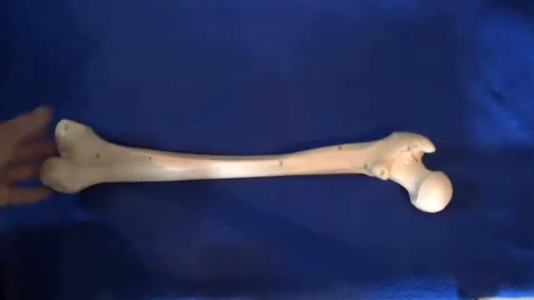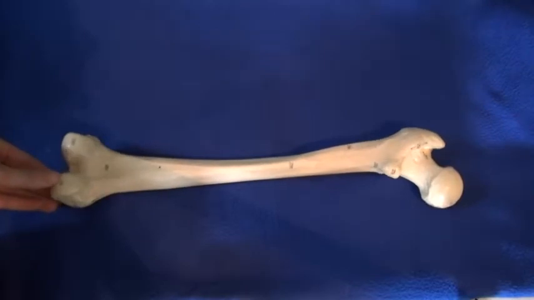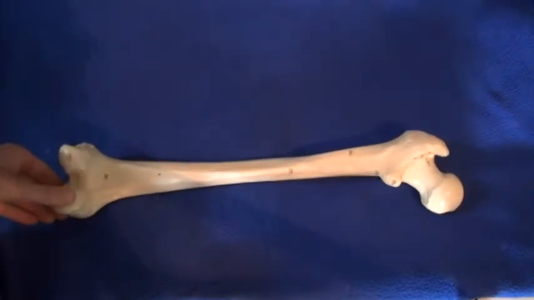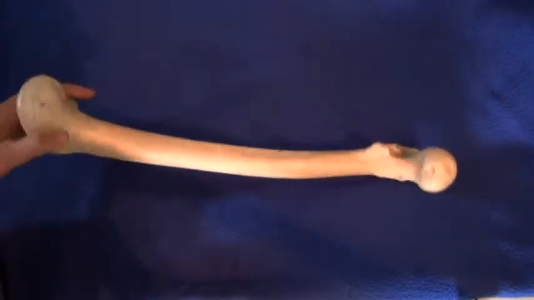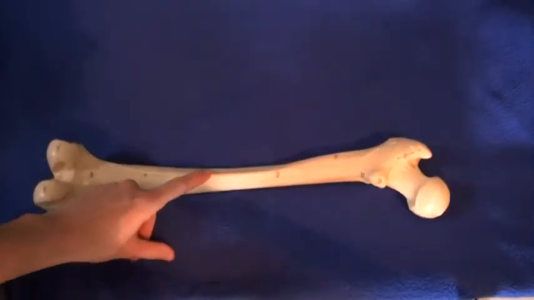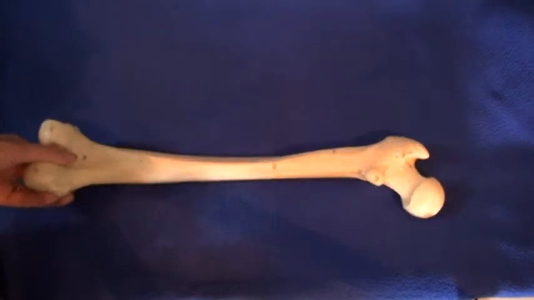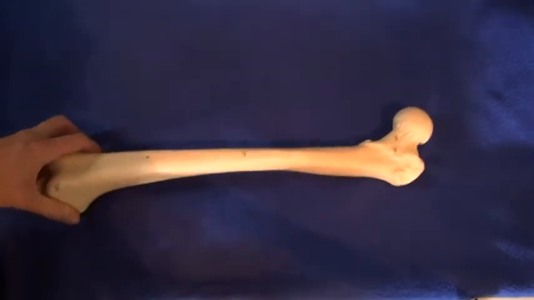Let's try those same structures on the opposite femur. Okay, anterior posterior view of this femur. Flip it over. Nice and smooth on the front, and then we get that raised line on the back. So let's go back over to the front side, the anterior side.